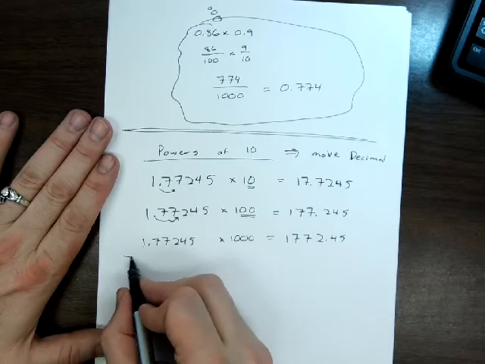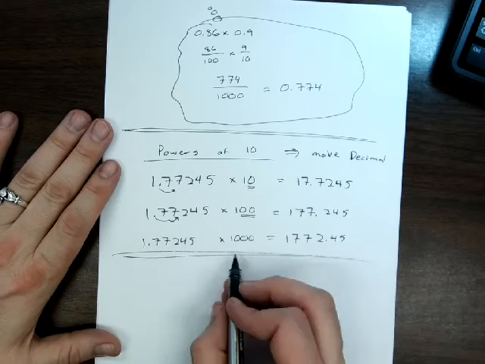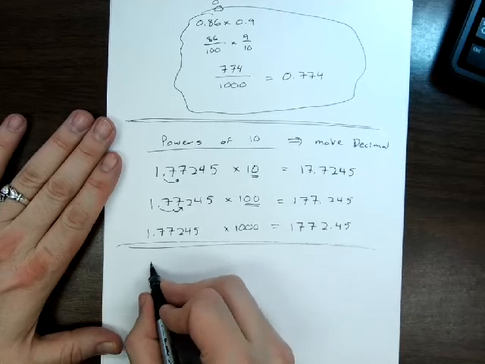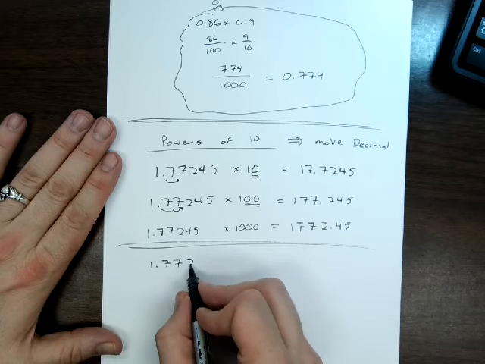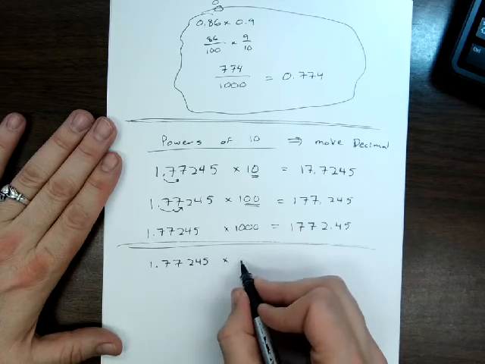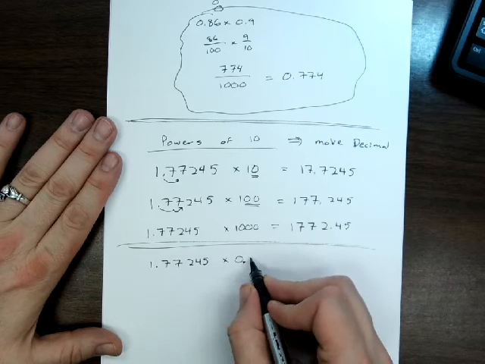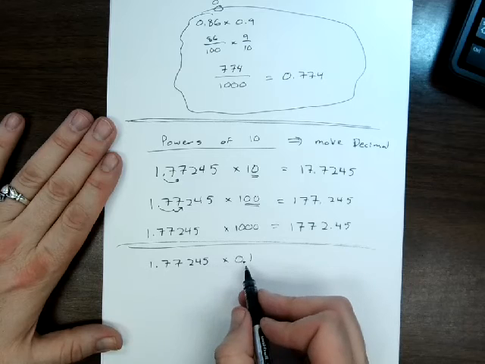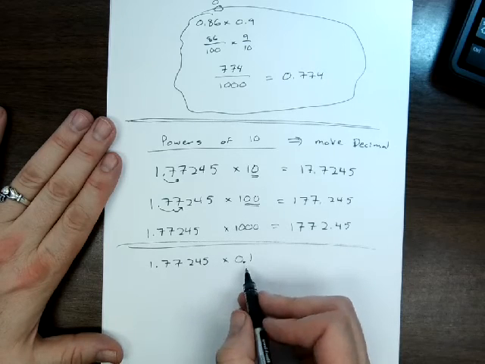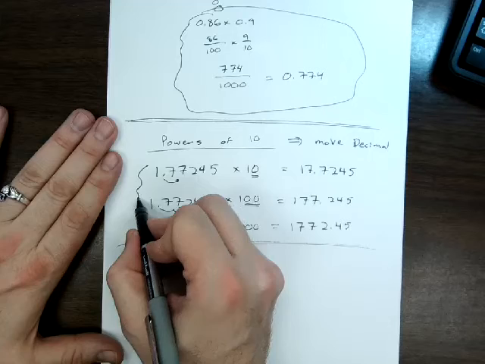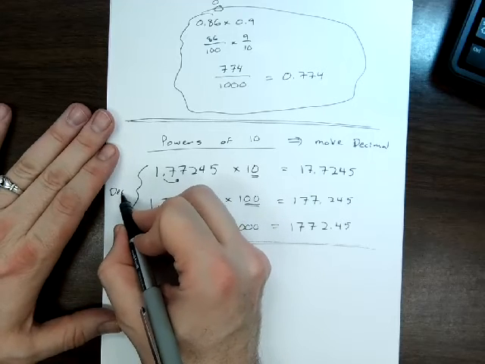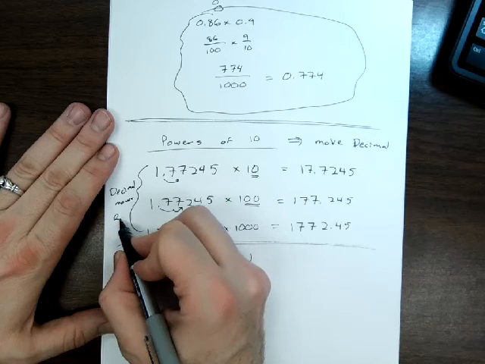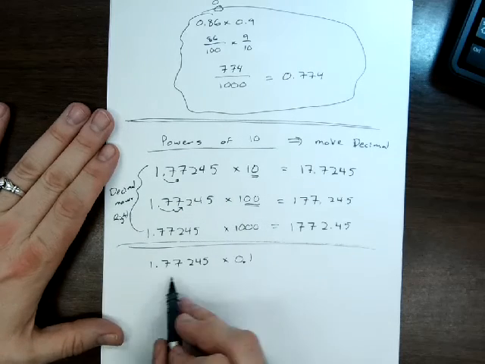Well, something similar happens if I multiply by another type of power of 10. So say I've got this 1.77245, and I were to multiply this by 0.1. This is 1/10. Instead of moving our decimal point to the right, my decimal point is going to move left.